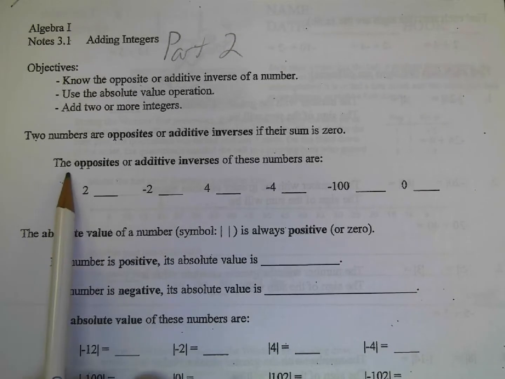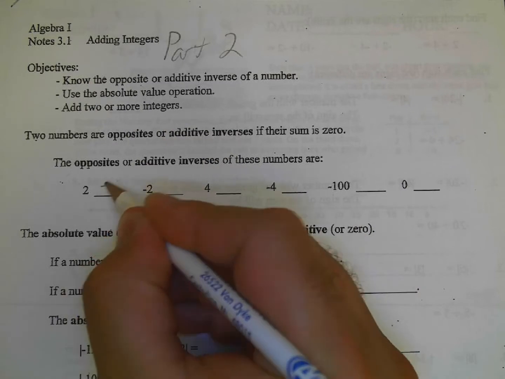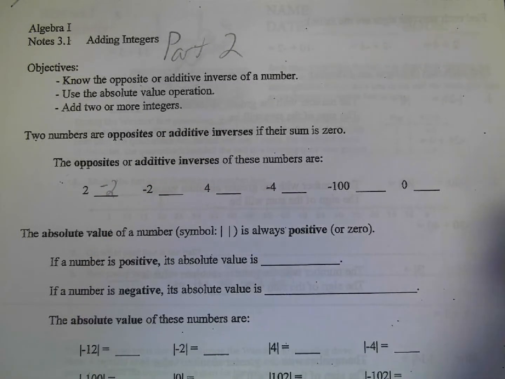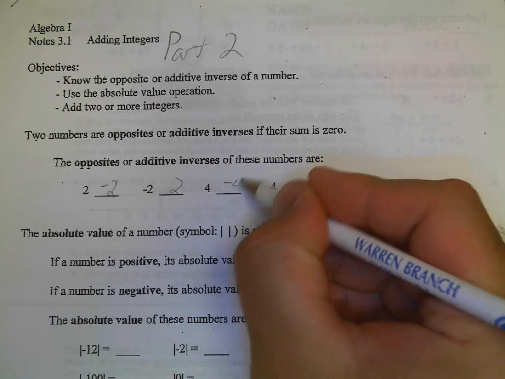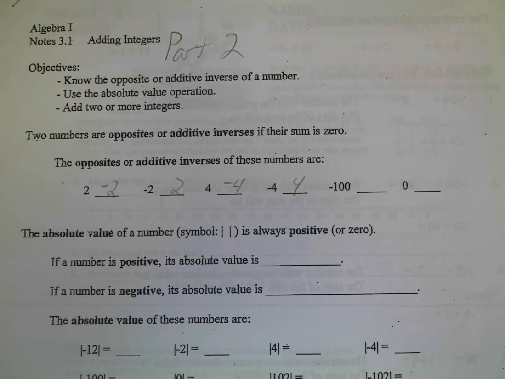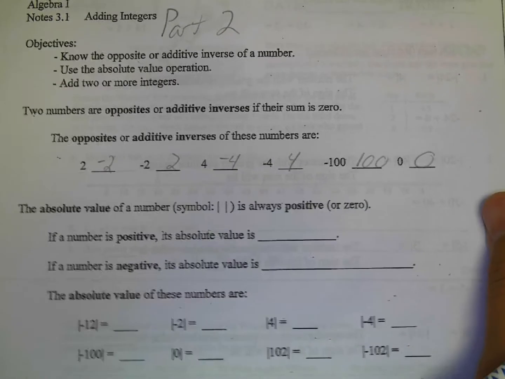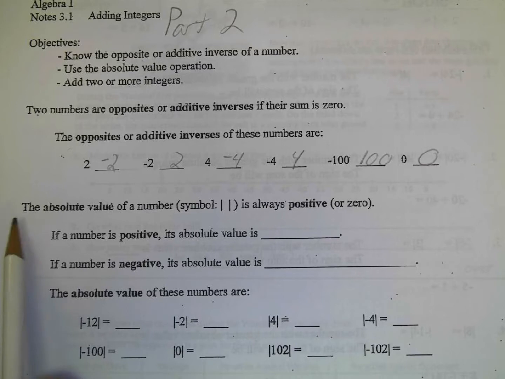So the question here is, the opposites or additive inverses of the following numbers are... okay, so what's the opposite of 2? Negative 2. What's the opposite of negative 2? 2. What's the opposite of 4? Negative 4. What's the opposite of negative 4? Positive 4. Opposite of negative 100? 100. And then the opposite of 0? 0. Alright? Pretty easy. Just change the sign. It's opposite. Alright? Not too bad. So you'll have to do that in your practice later.